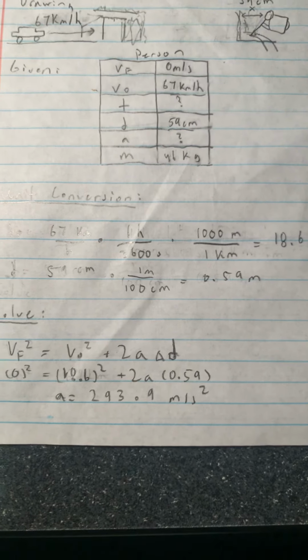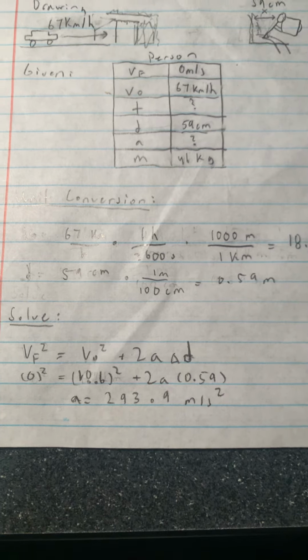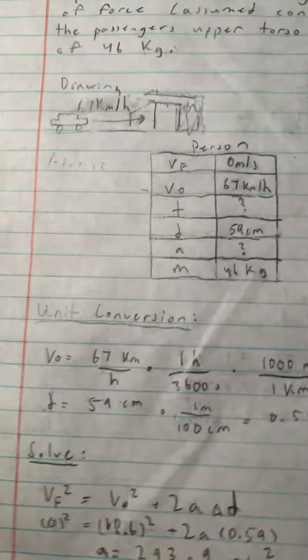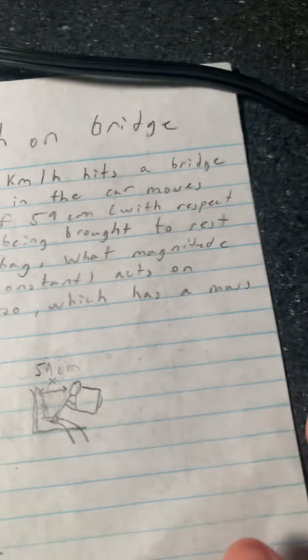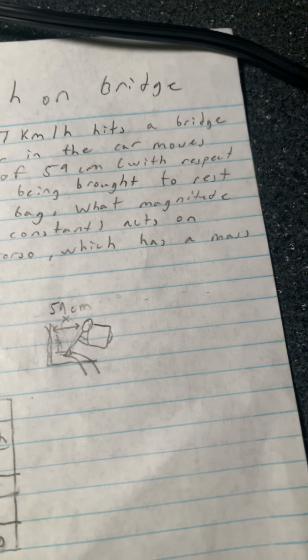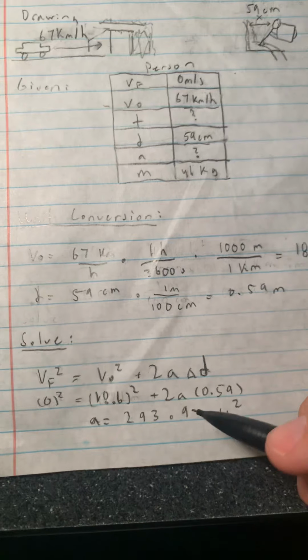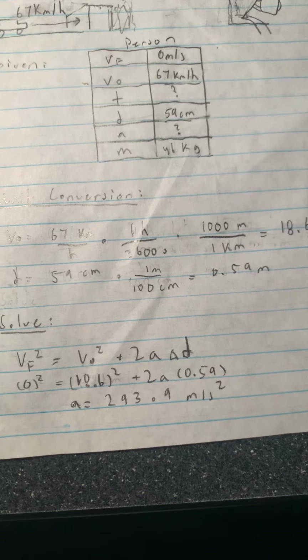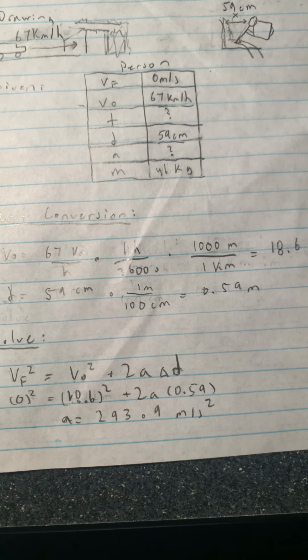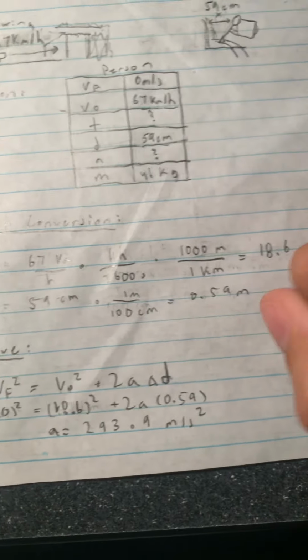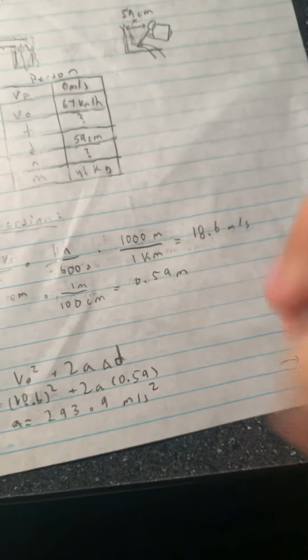And if you're asking whether it should be negative, it's not negative because at the top it asks for the magnitude, which means that it's always positive. So to make this easier, let's just make sure that the acceleration right now is 293.9 meters per second squared and not negative. Okay, going on to our final part.